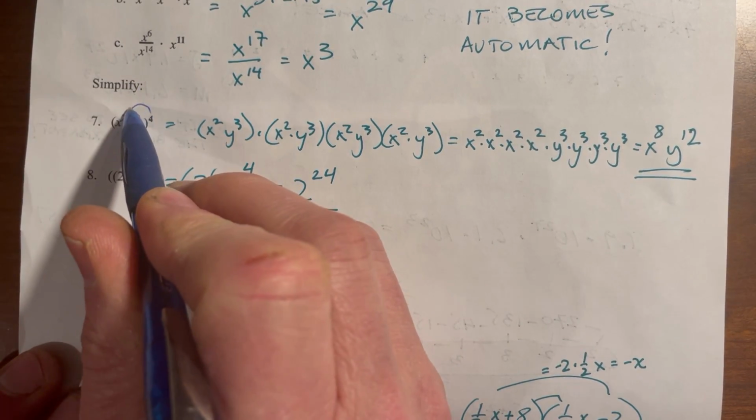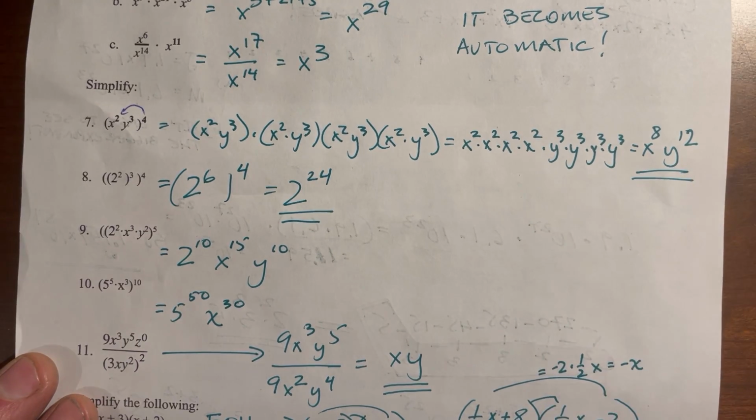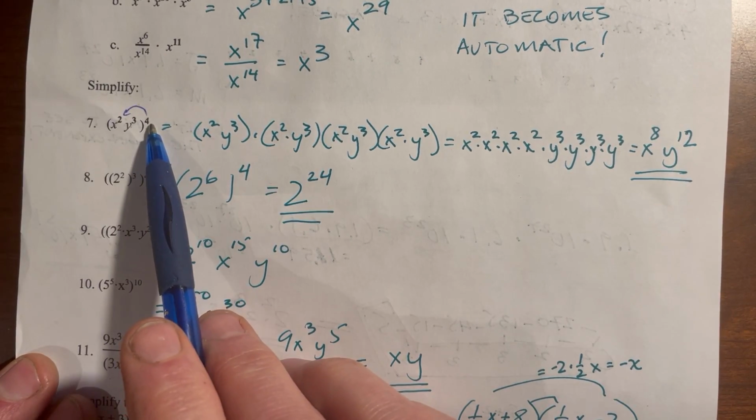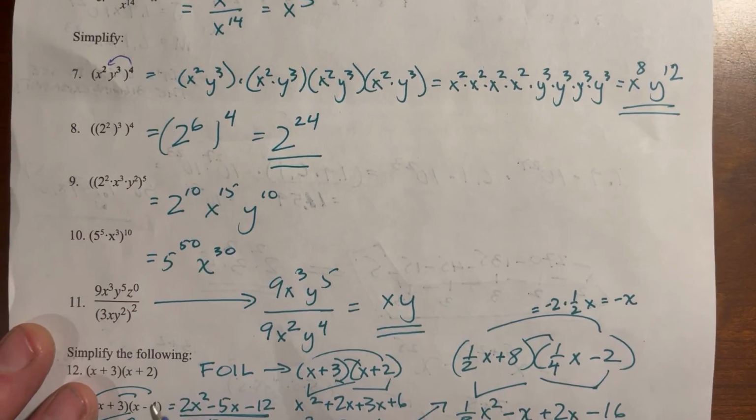You do bring this in and multiply it. That's x to the 8th and y to the 12th. You can see that. You can expand it, show that you know that the 4th power of something just means that something times itself 4 times, and you're good to go.